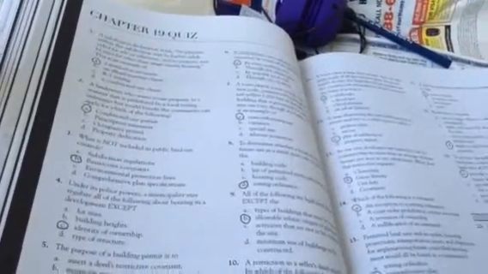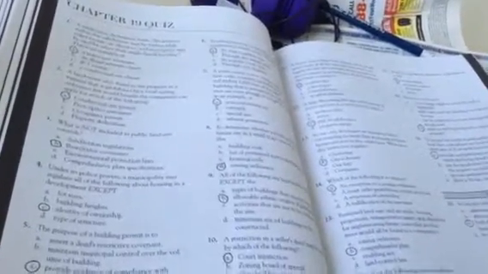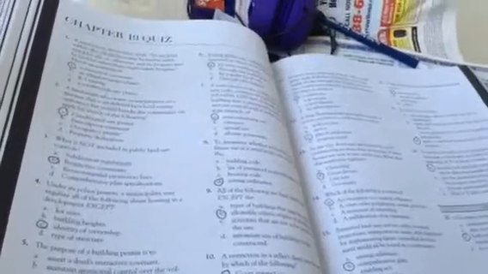A map illustrating the size and location of streets, lots, and a subdivision is called a plat of subdivision.